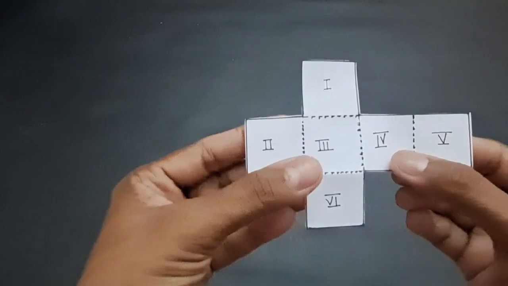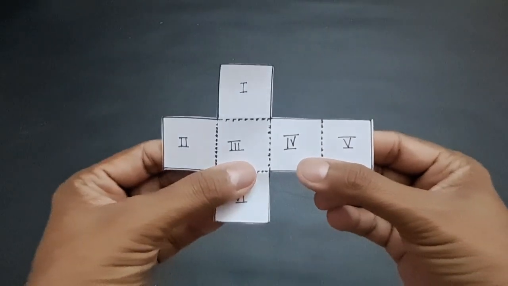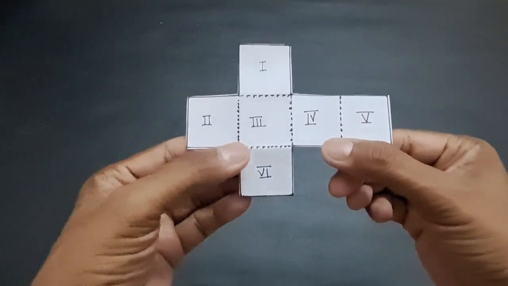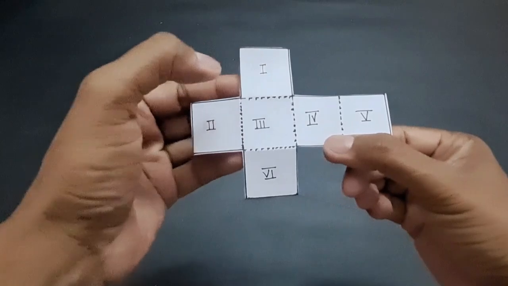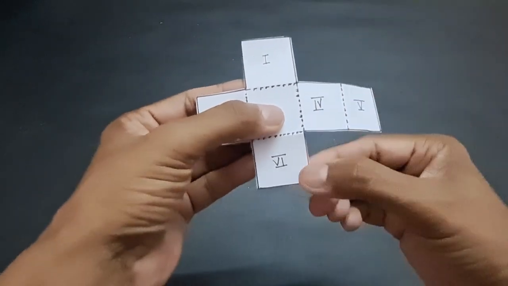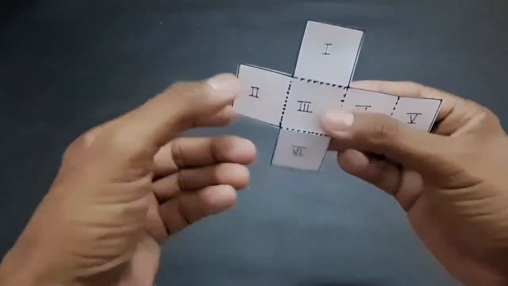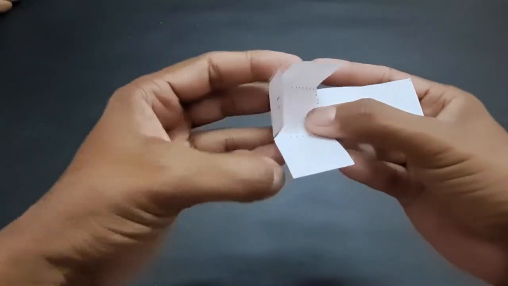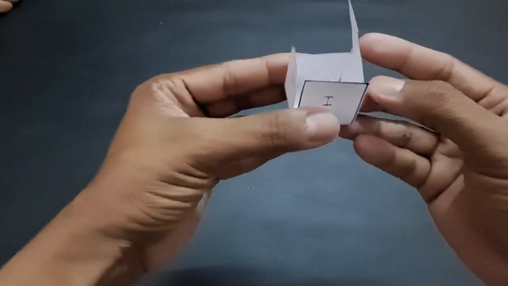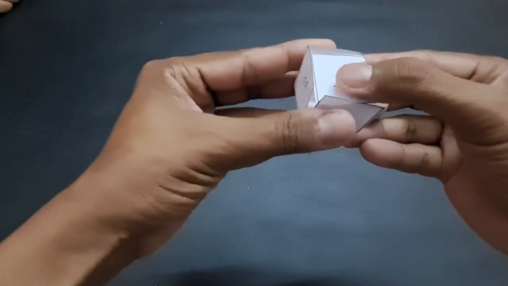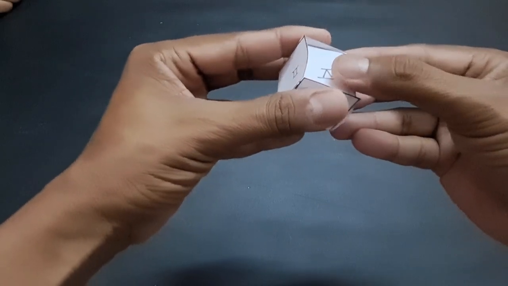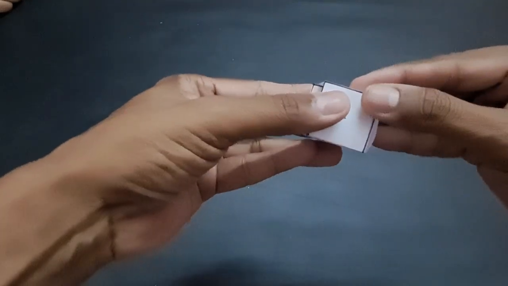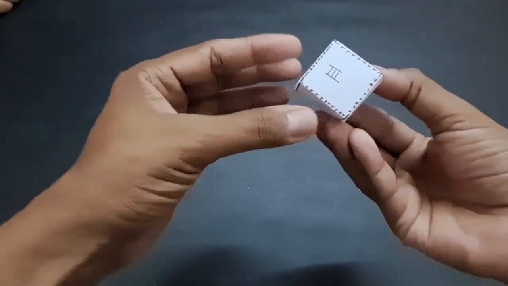Here you can see we have a net which can be used to convert this in the form of a cube. So we have named the 6 faces 1, 2, 3, 4, 5 and 6. Now if you fold this net along the dotted lines like this, like this, like this and like this, the top face will close this cube. So this becomes a closed cube.